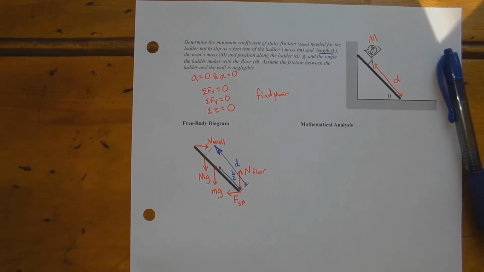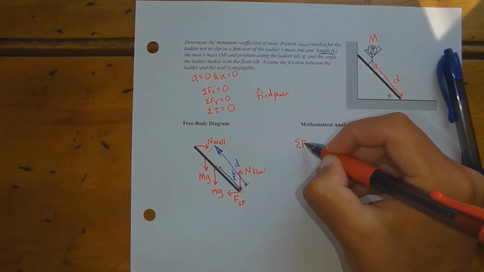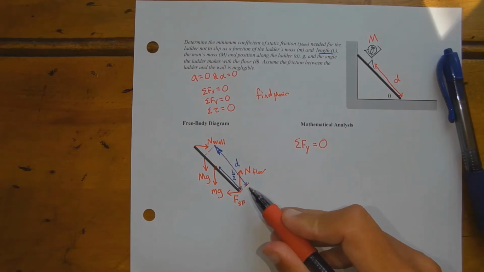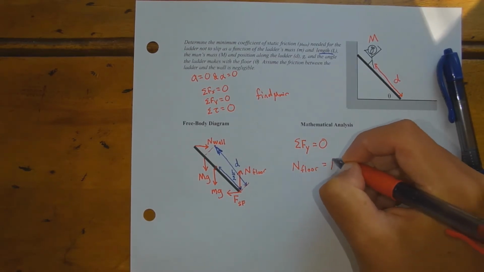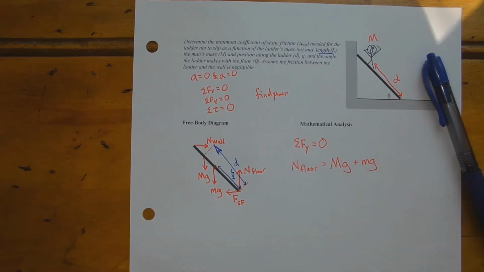Okay, so now I have all of my forces, and I can do the sum of the forces in the y direction is equal to 0, and the sum of the forces in the x direction is equal to 0. So if the sum of the forces in the y direction is equal to 0, that means the upward forces are equal to the downward forces. Conveniently for us, all of the forces that we have here are either only in the horizontal direction or only in the vertical direction, so we do not have to break any forces down into components. I have one force which is acting in the upward direction, so the normal force of the floor must be equal to the force of gravity that the man exerts on the ladder and the force of gravity from the ladder.